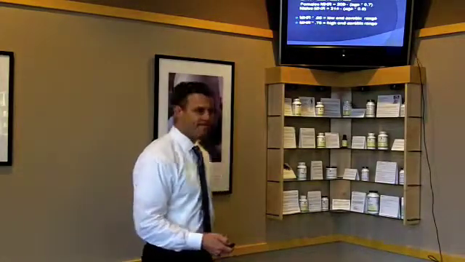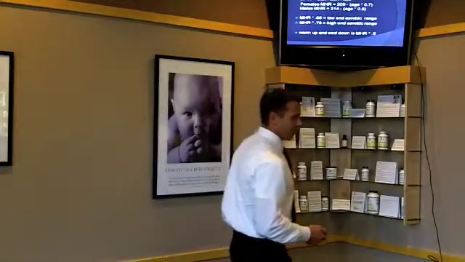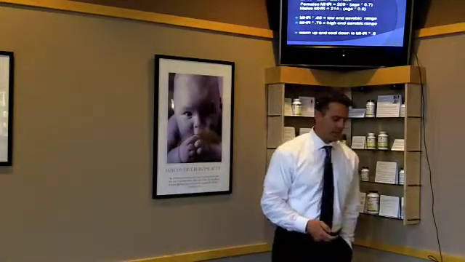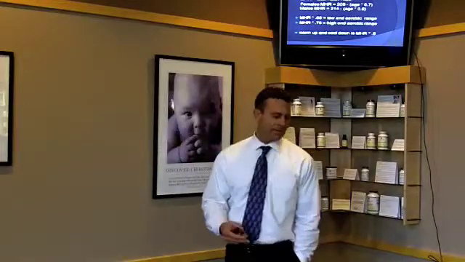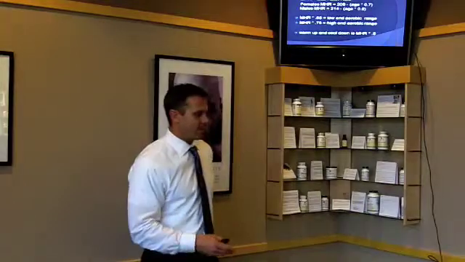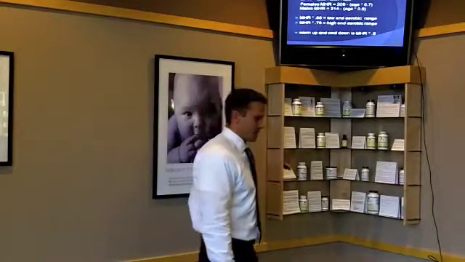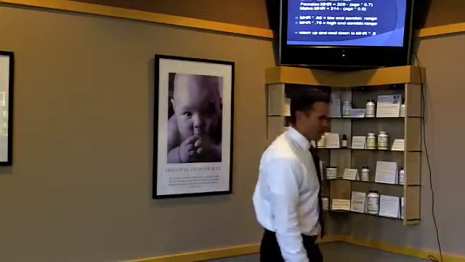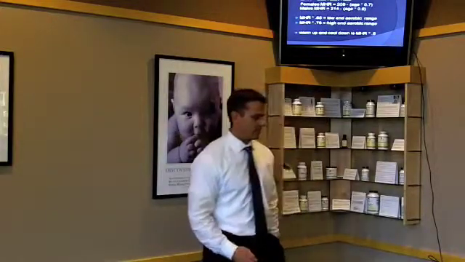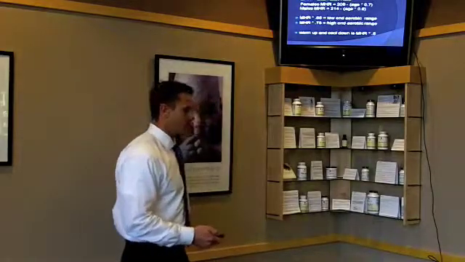Ready? Warm up and cool down is your max heart rate times 60%. So if I'm doing 5 to 7 minutes of a warm up, my max heart rate times 60%, 0.6, will give me that area where I want my heart rate to be in that zone to get things warmed up.